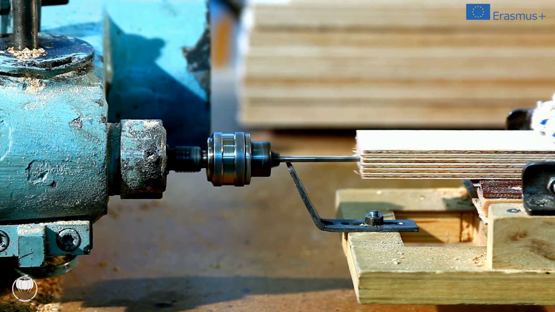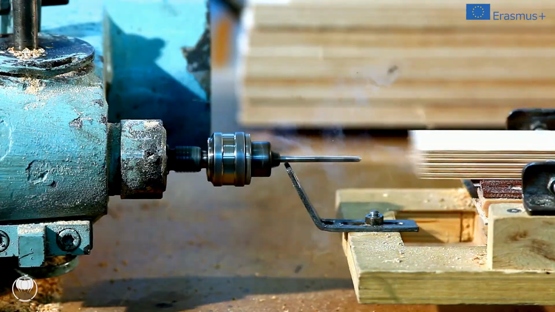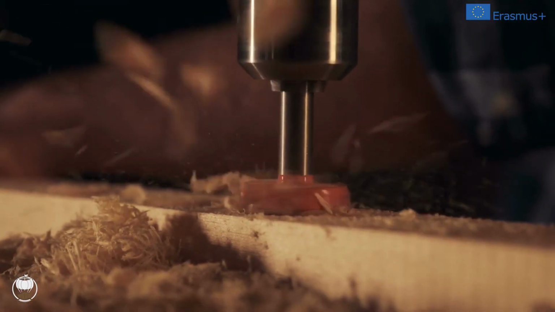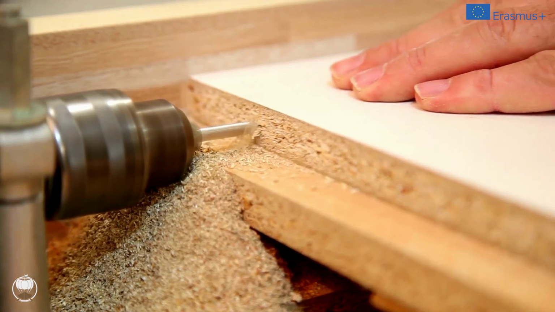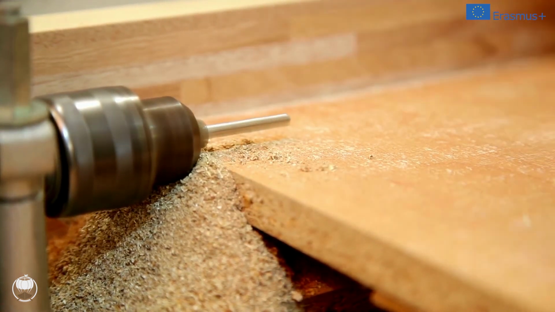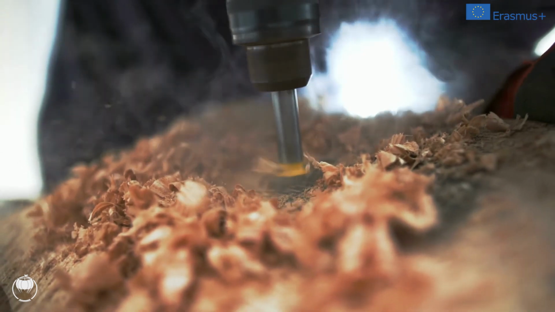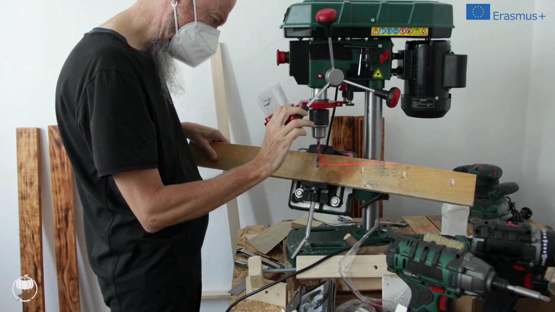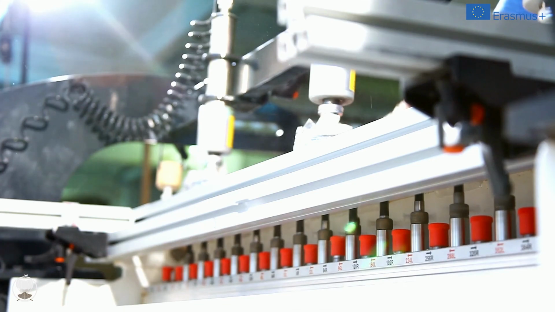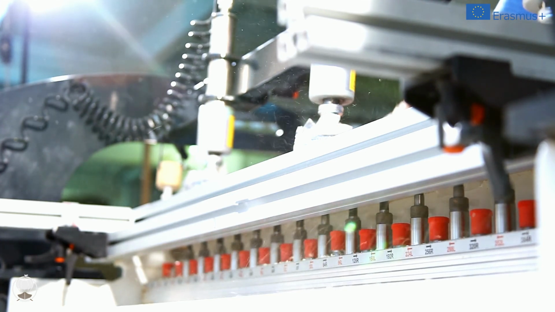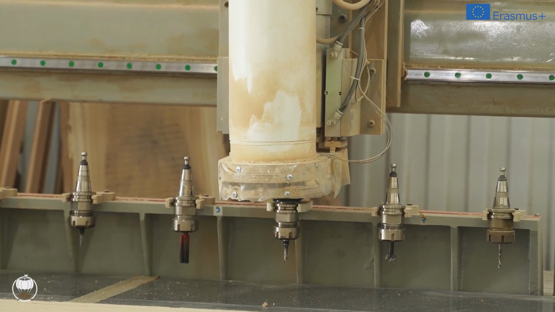Drilling is one of the most important machining works carried out in wood machining, mainly due to the need of machining fittings, assembly systems, and components. Among the different types of drills, there are simple systems such as slot boring machines or pillar drilling machines, and other very advanced systems such as multi-boring machines.